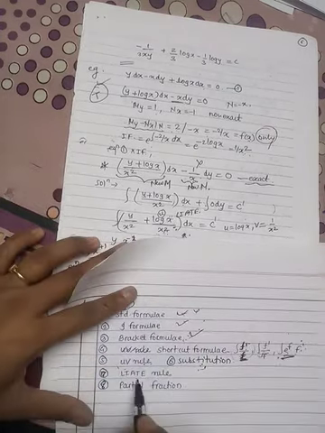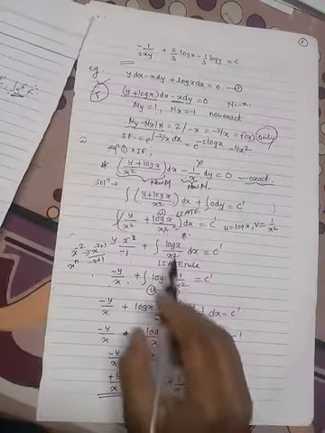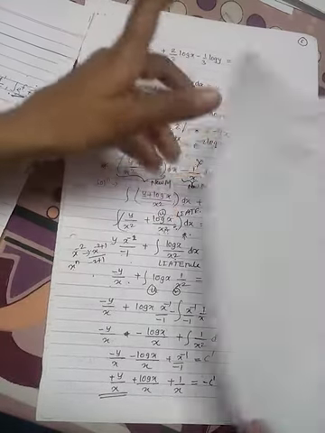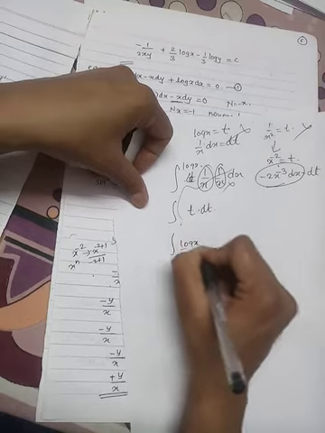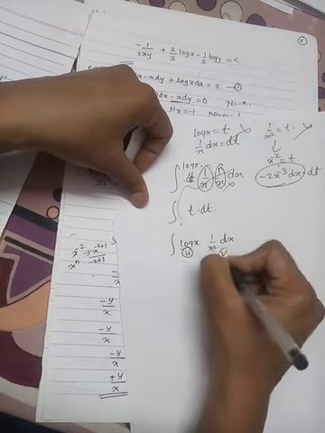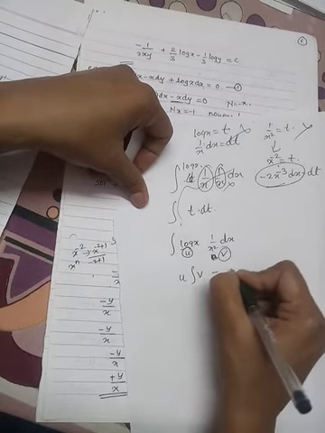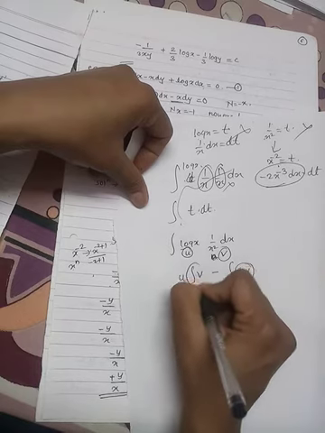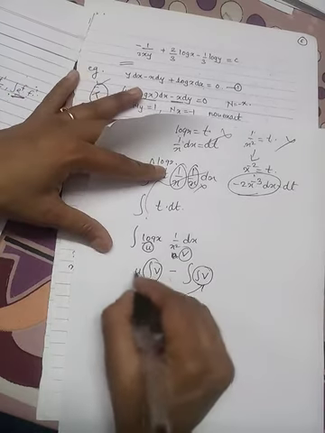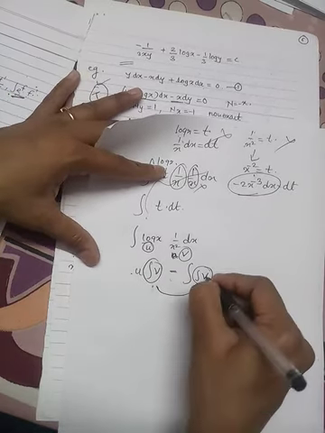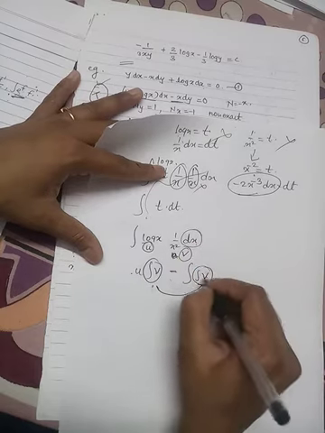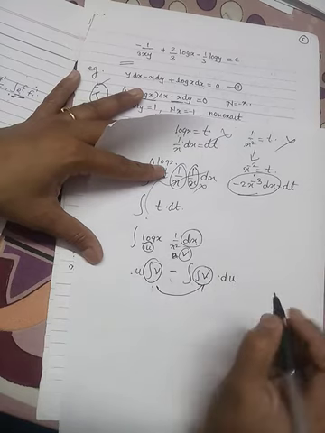Now we have to use the LIATE rule. So the LIATE rule is u and v. First function into integration of second minus integration of second, that is this term and this term is same. So write this answer directly here. First function into integration of second minus integration of second with respect to whatever is given in the integration, into derivative of first. I am writing in short.